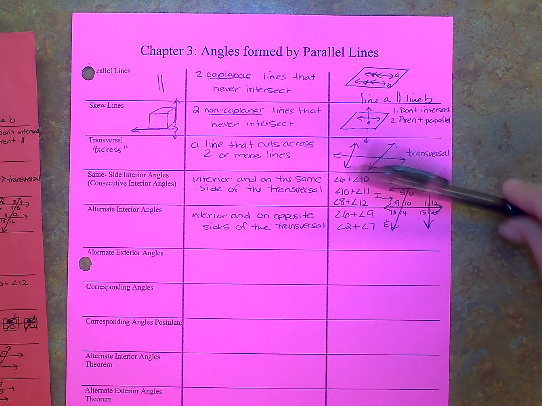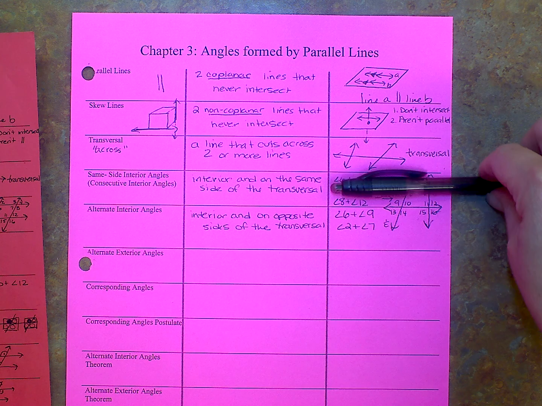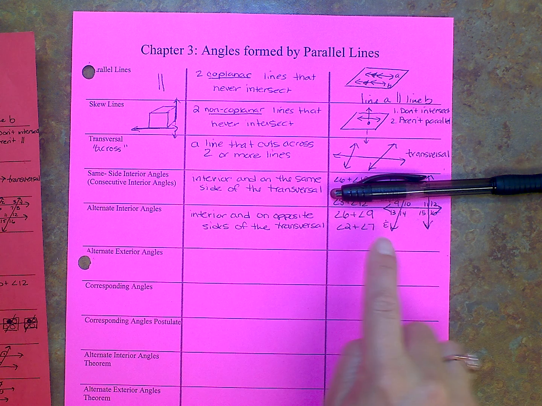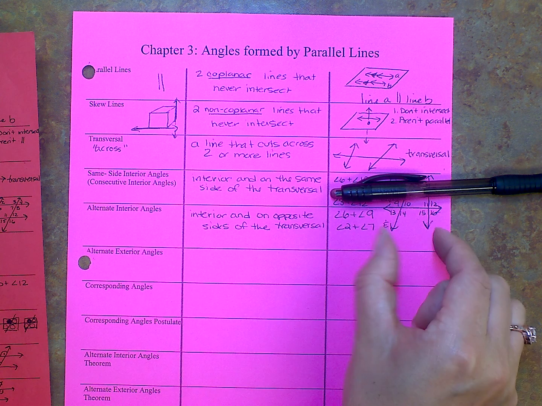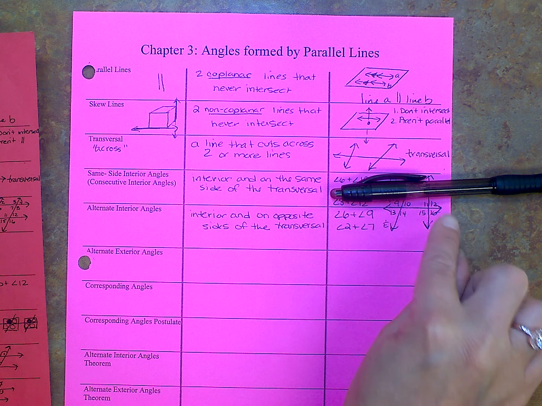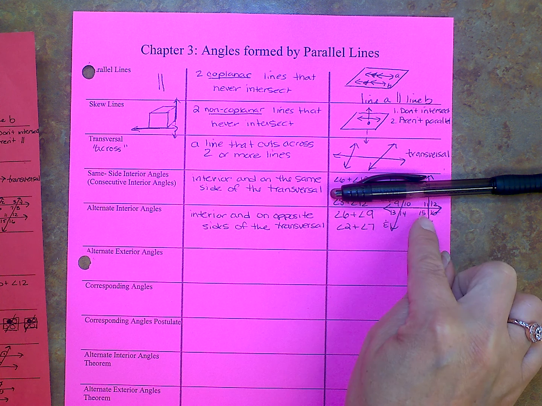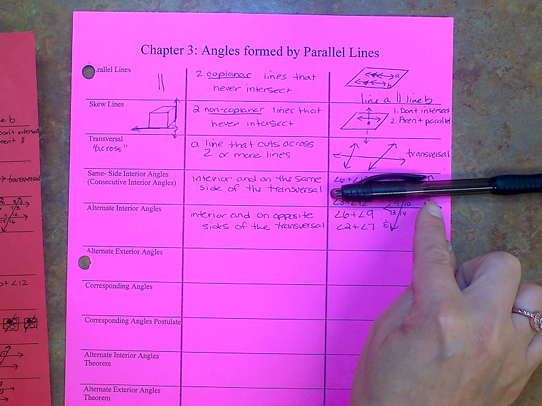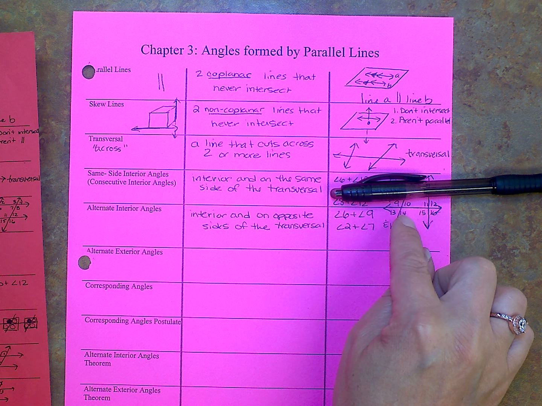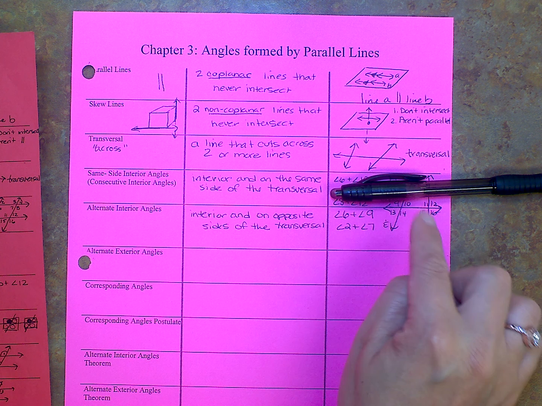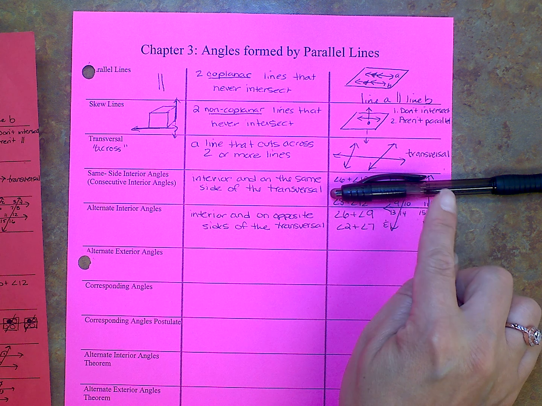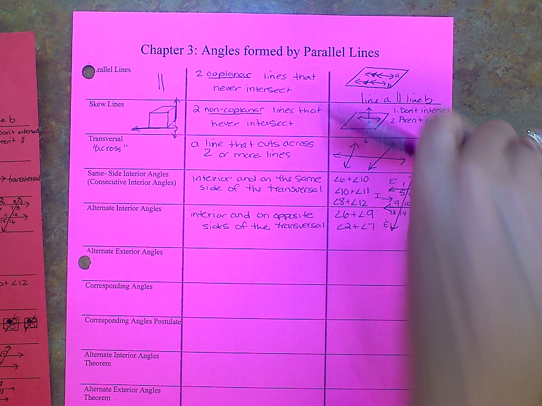And then once again, if we were to concentrate on this down here, 10, 14, 11, and 15 are going to be your interior angles. And this is your transversal. So that means 10 and 15 are alternate interiors, or 11 and 14, because they're on the inside, but they're on top and bottom of the transversal. So I'll put 10 and 15.